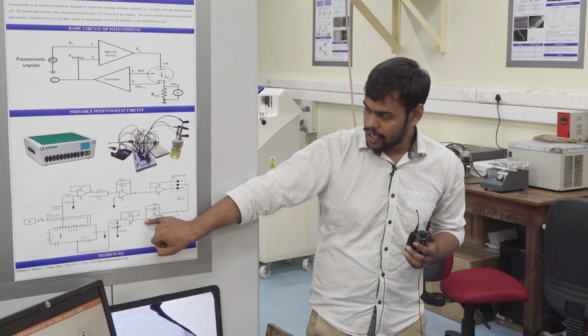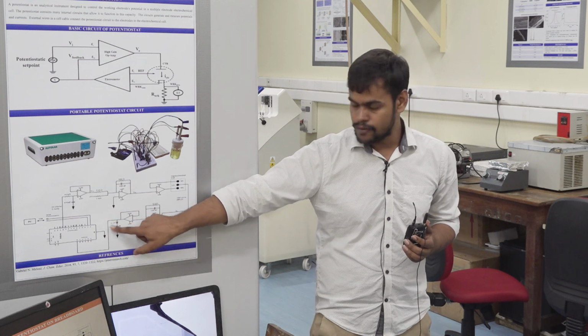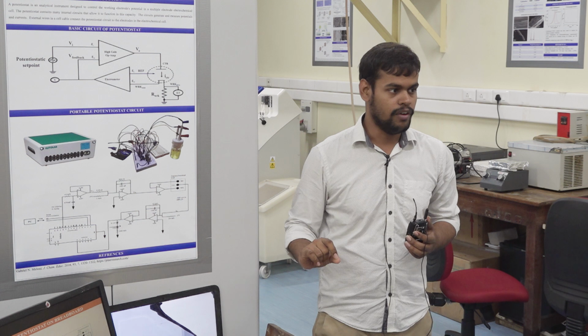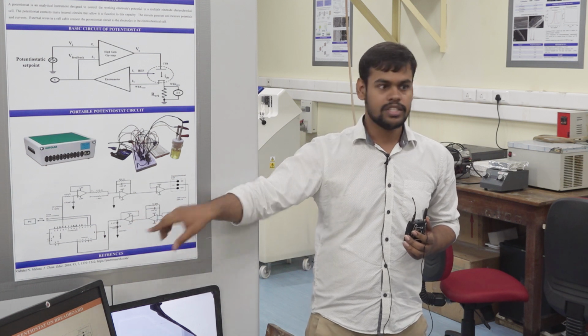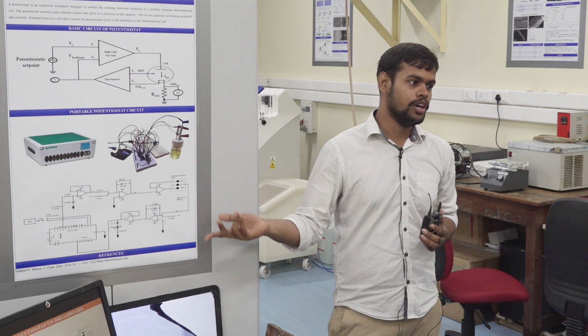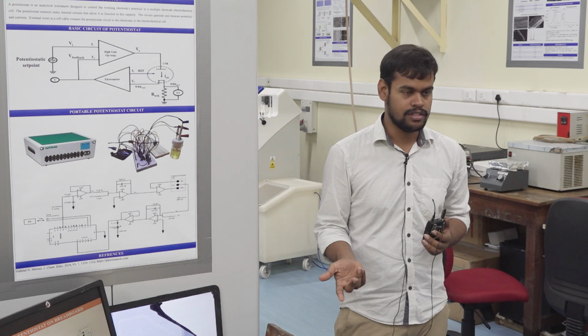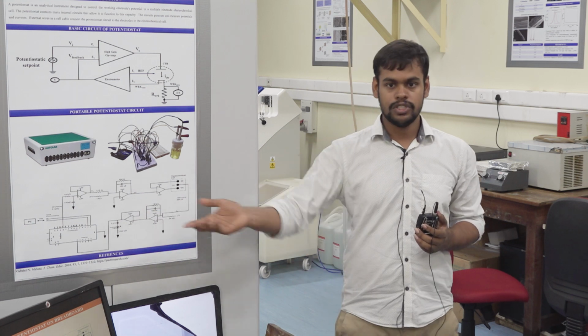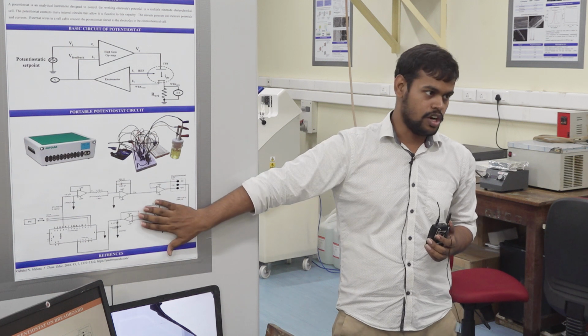Now, when this has come, again it is followed by a follower amplifier. Follower amplifier: whatever is the input, that is the output. You will say, why are you using it? You could have directly connected it with this Arduino board. I am using it so my Arduino board does not get harmed.